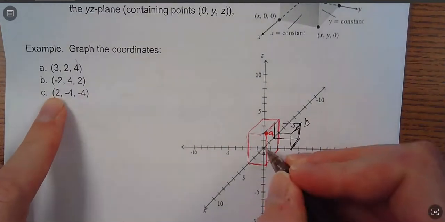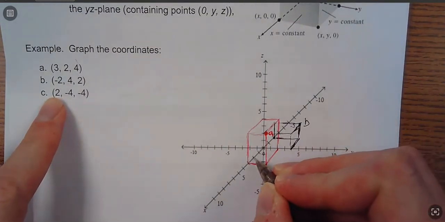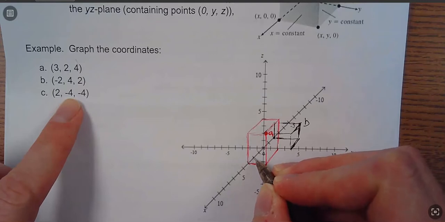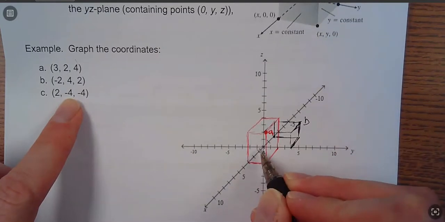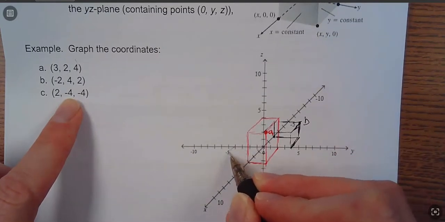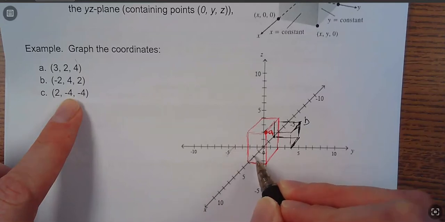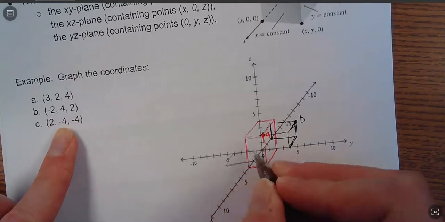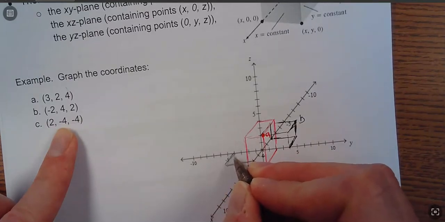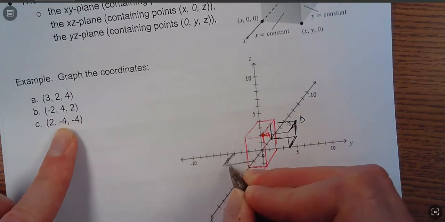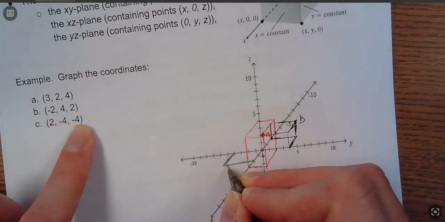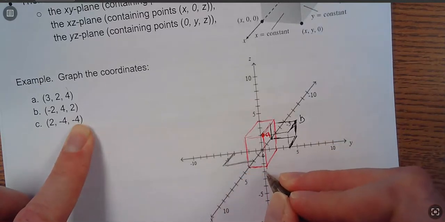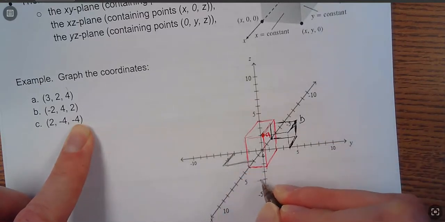I'm going to go 2 in the x direction, so that's here. I'm going to go -4 in the y direction, so that's to the left. So 1, 2, 3, 4. You can make a parallelogram out of this. So this is going to be a flat line on this way. This is at a bit of an angle. On this way. About right there. And then you go 4 down into the z direction. So 1, 2, 3, 4. Come out this way.